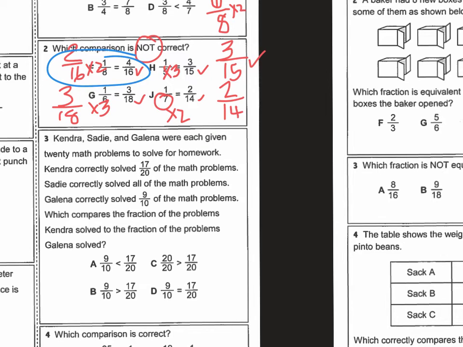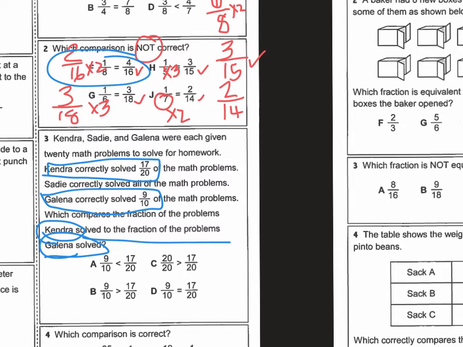Kendra, Sadie, and Galena were each given 20 math problems to solve for homework. Kendra correctly solved 17/20 of the math problems. Sadie correctly solved all of the math problems. Galena correctly solved 9/10 of the math problems. Which compares the fraction of problems that Kendra solved to the fraction that Galena solved? So we're looking at Kendra and Galena. So that means that Sadie has no business being there. We're not looking at Sadie at all.